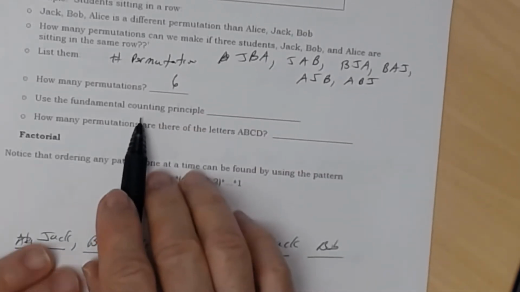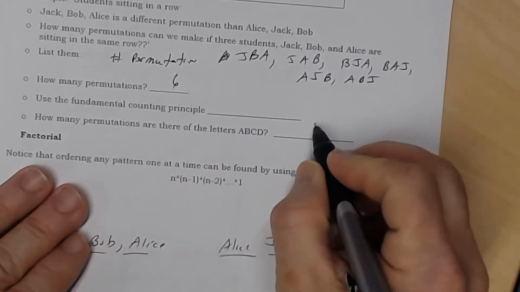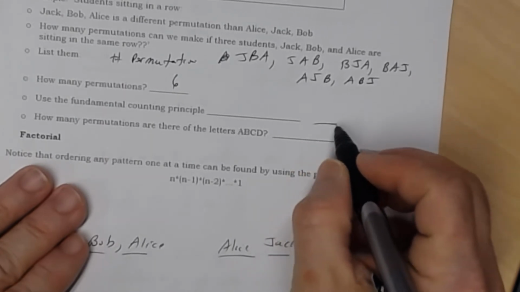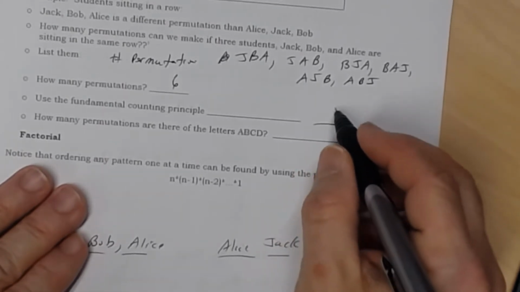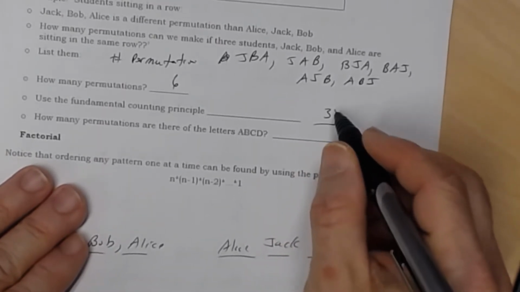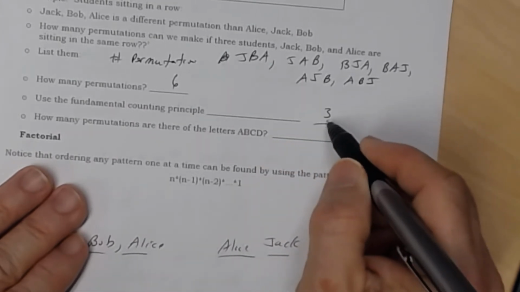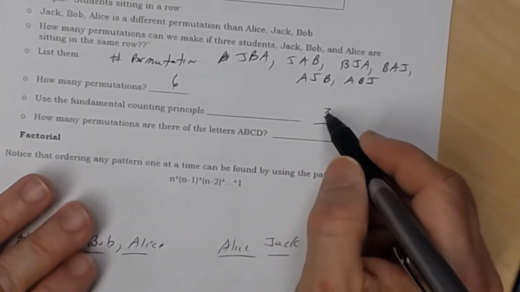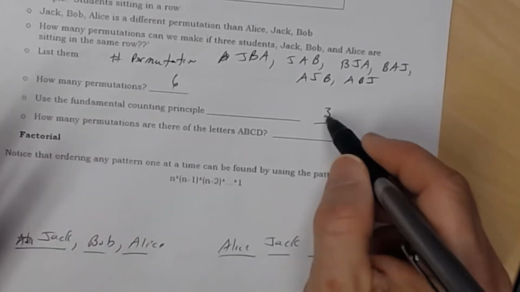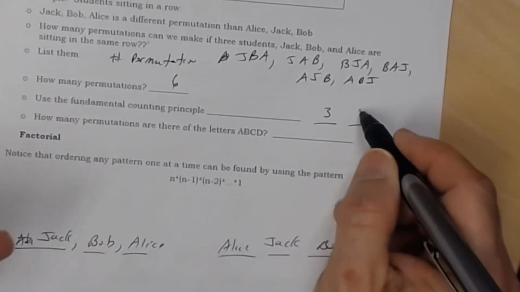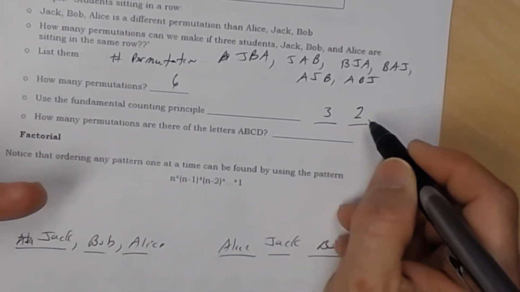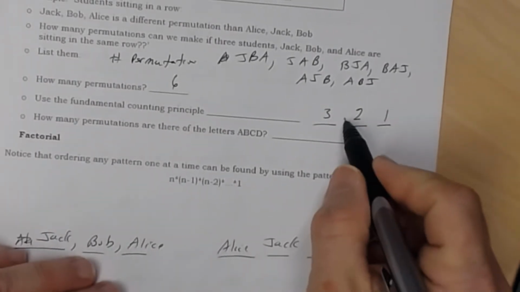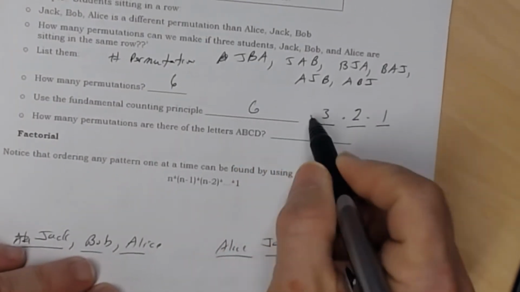So there are 6 permutations. So if you use the fundamental counting principle, what that means is this. How many choices are there for Bob to be in that first chair? Well, 3, right? I'm sorry, for either one of them to be in that first chair. Excuse me, I didn't mean Bob, but any person, 3. Let's say it's Bob, though. How many people are left? 2. So I have a choice of 2 people for the next, and then finally the first, and 3 times 2 times 1 is 6.